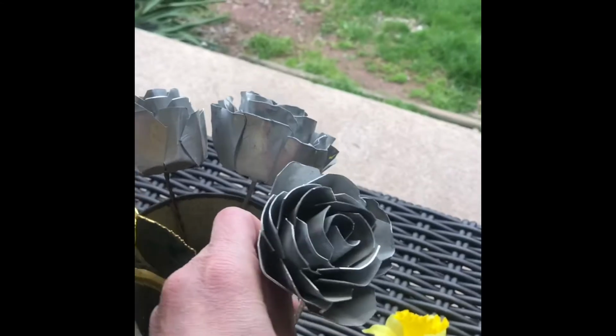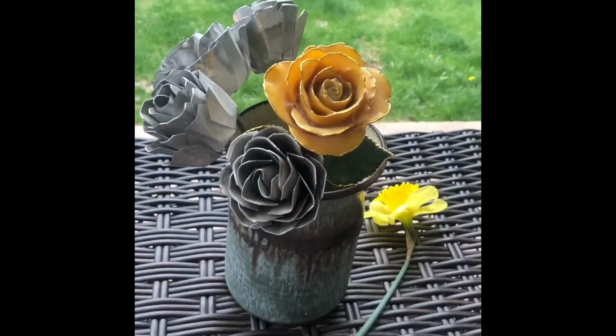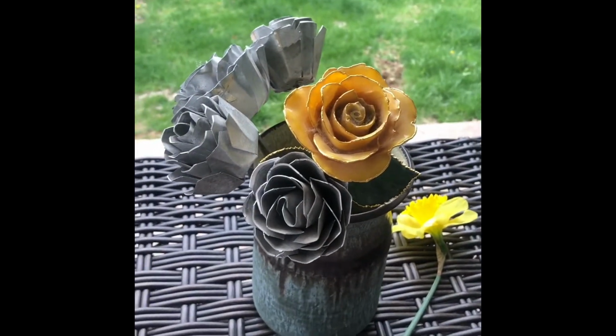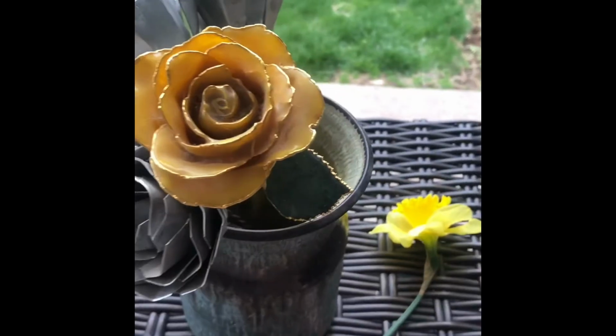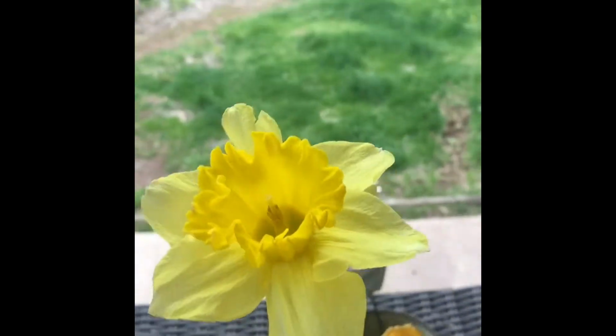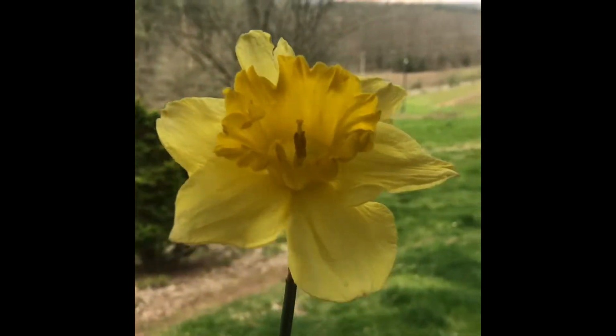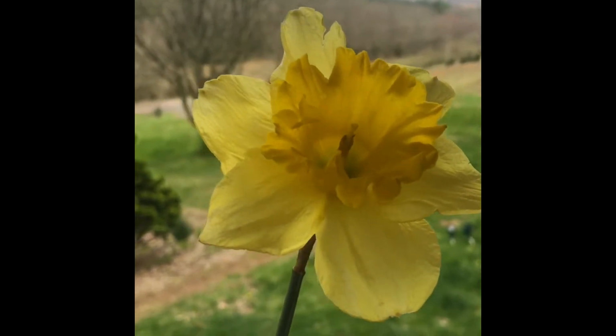So what we're doing today is we're setting up a still life. A still life is a group of objects that an artist sets up so that they can draw or paint it. So you can either use something that you find in nature, like a real flower or something else that you find, or find something in your house.